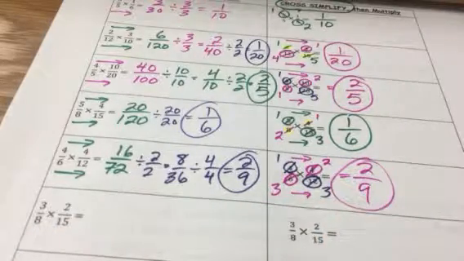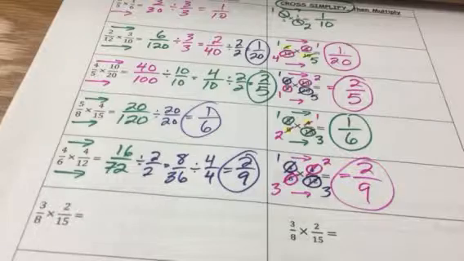So go ahead, try the bottom on your own. Check my completed version of my notes to make sure you did them correctly.